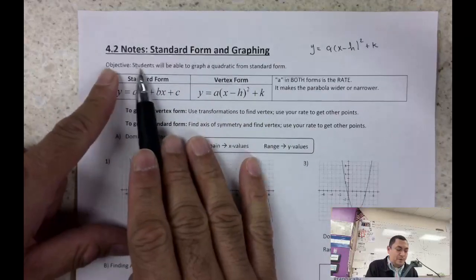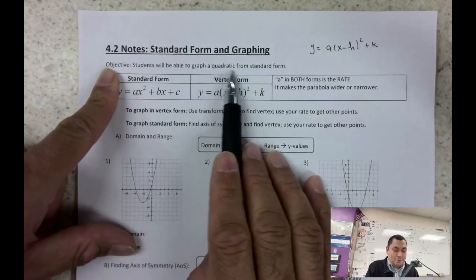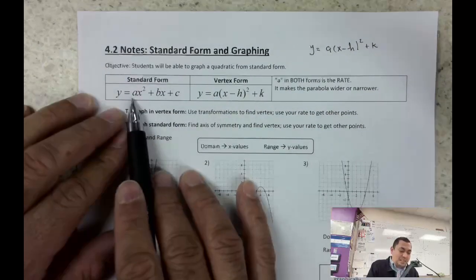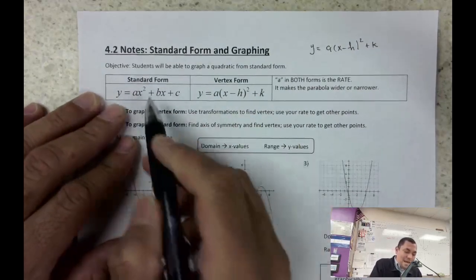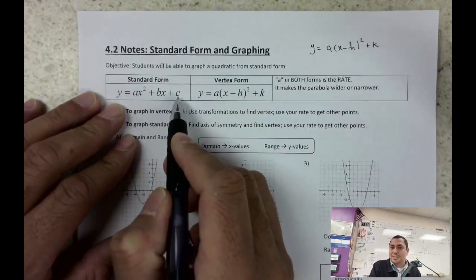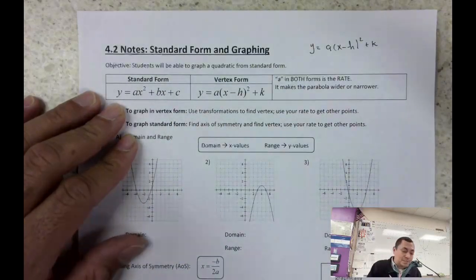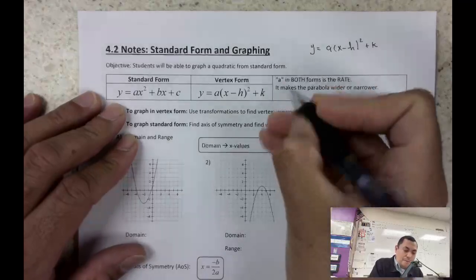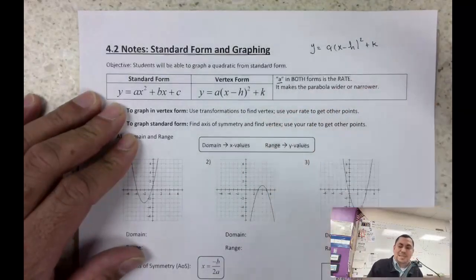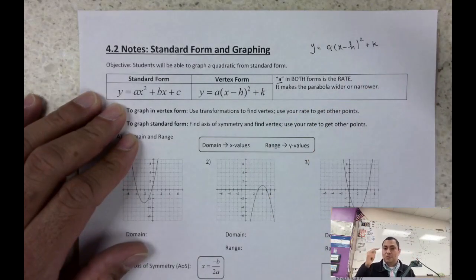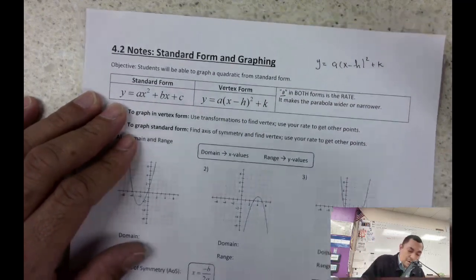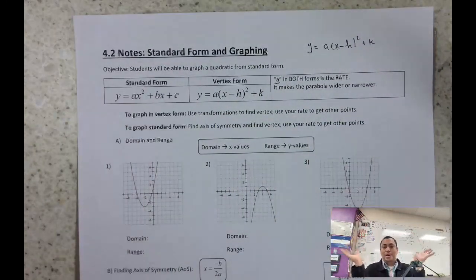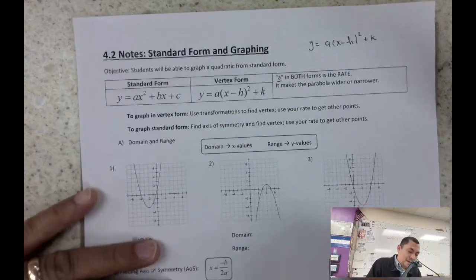By the end of this video, you're going to be able to graph a quadratic function from standard form. What is the standard form? We have ax squared plus bx plus c. We have three terms. And the vertex form, we have it in this form. Remember that a in both forms is the rate. It's going to tell us how much it is growing. It makes the parabola wider or narrower.